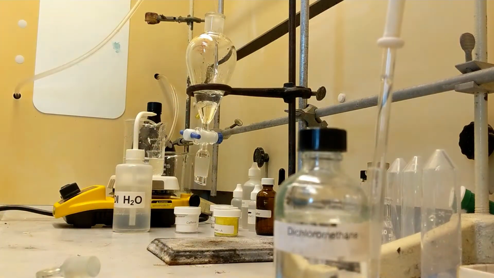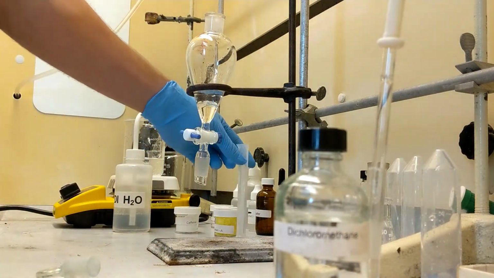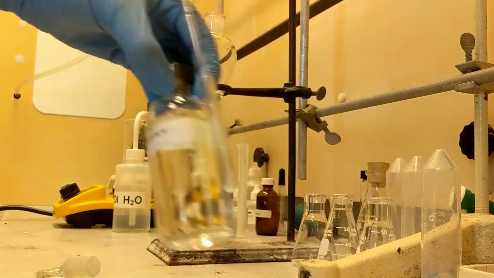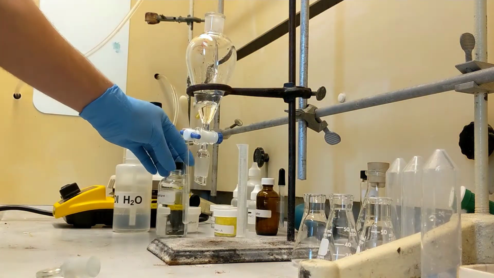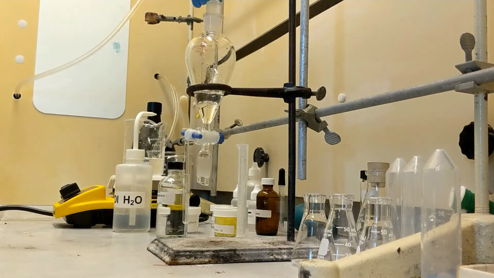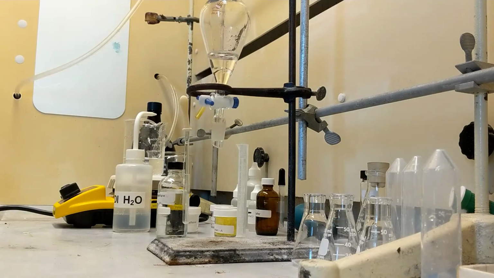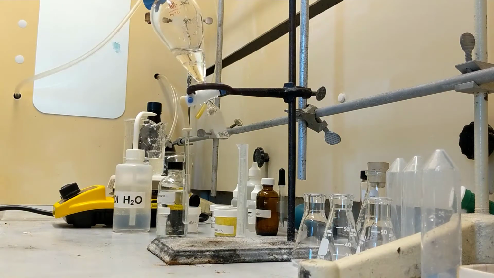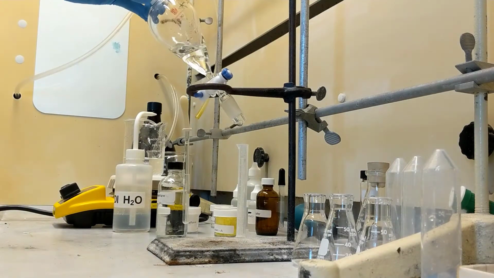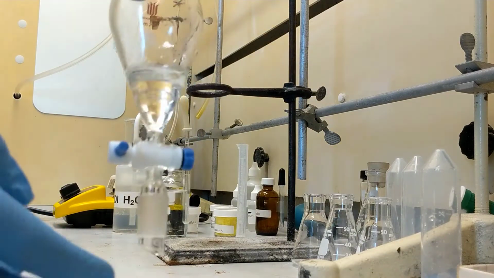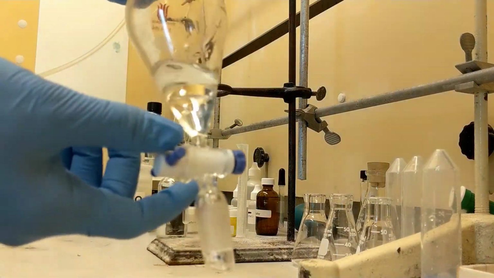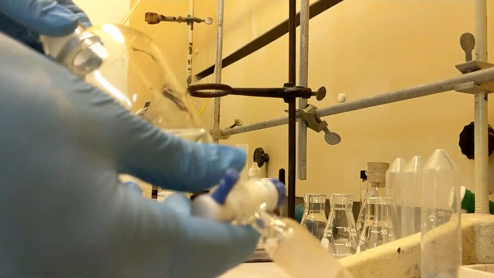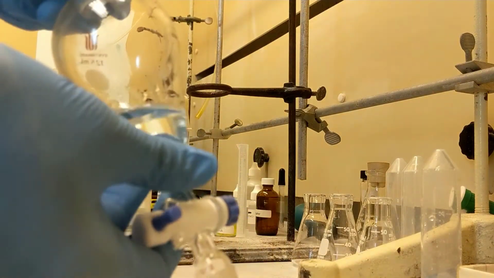So I just added an organic solvent to an aqueous solvent, and this is where the extraction happens, okay? So I'm gonna cork it. I'm gonna pull out my separatory funnel so you guys can watch, okay? So what I'm about to do is make sure my stopper is nice and firm.